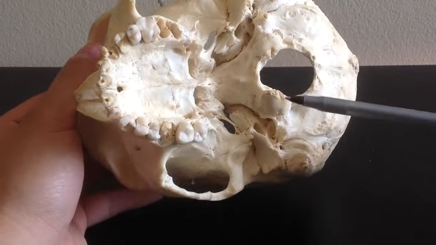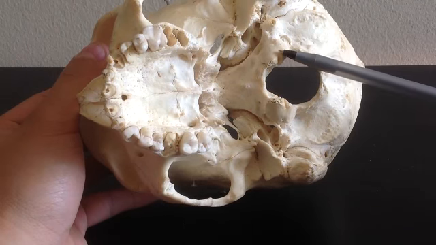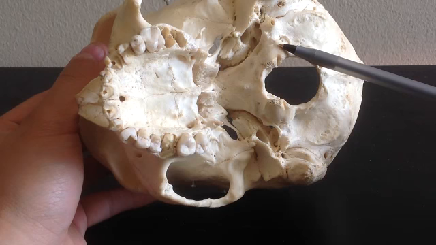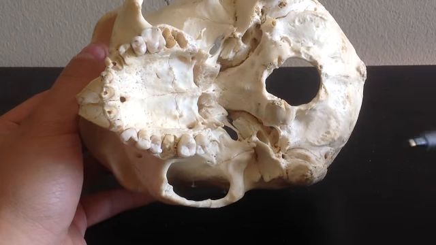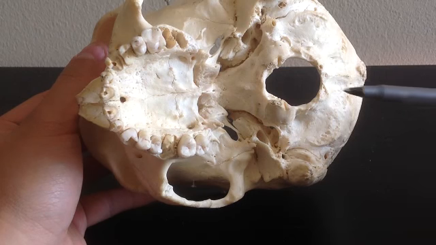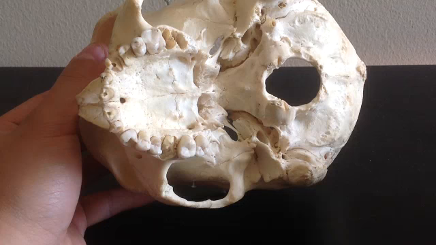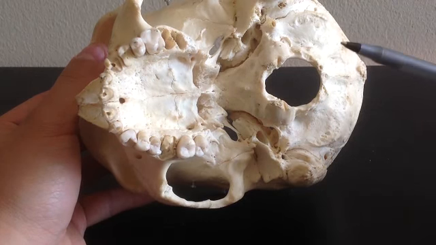Your occipital condyles are right here on either side of your foramen magnum. And those are important because they articulate with your atlas vertebrae, or C1. We mentioned the foramen magnum, but what I didn't mention was that it transmits the spinal cord, and if you don't know that, you're definitely not the student of the summer.